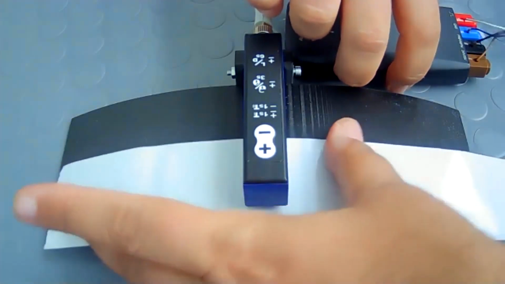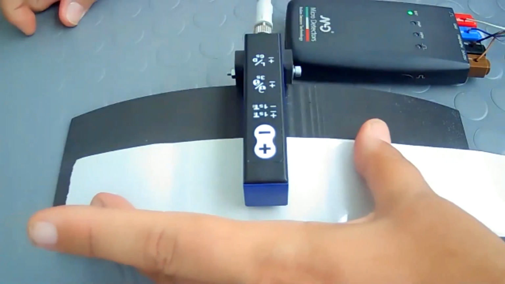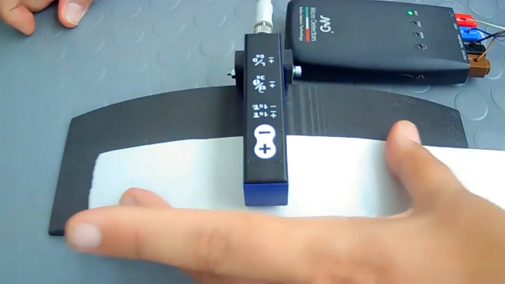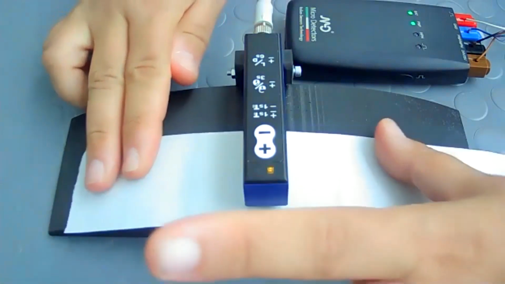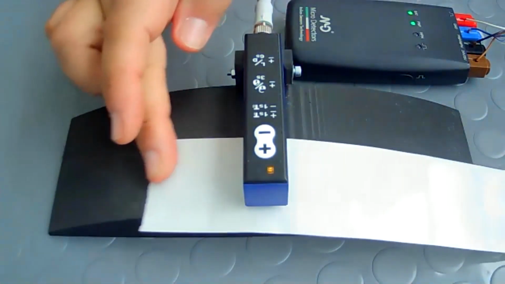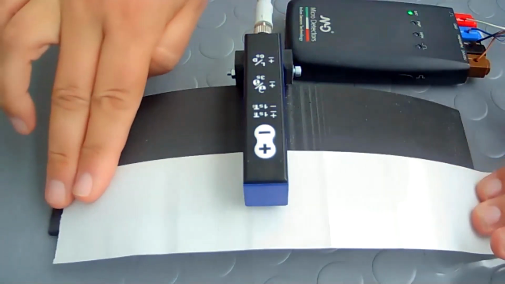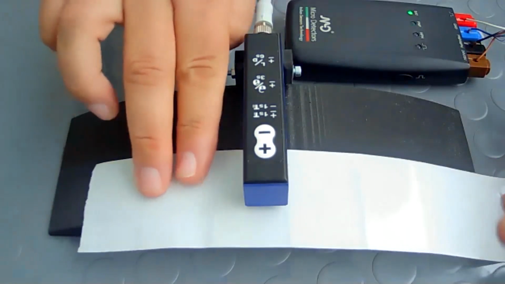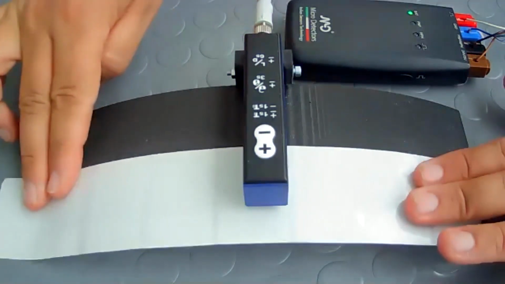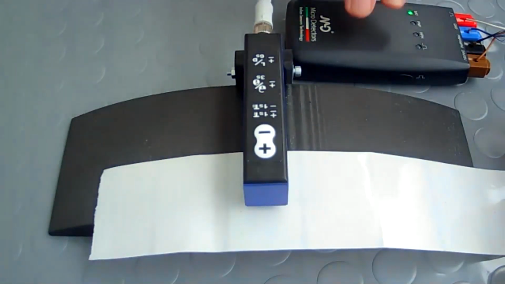Then you can observe the red LED blinking. You have to move also the belt, and now the sensor has acquired correctly the sides of labels, and it's able to detect the passage of this transparent label on the belt.